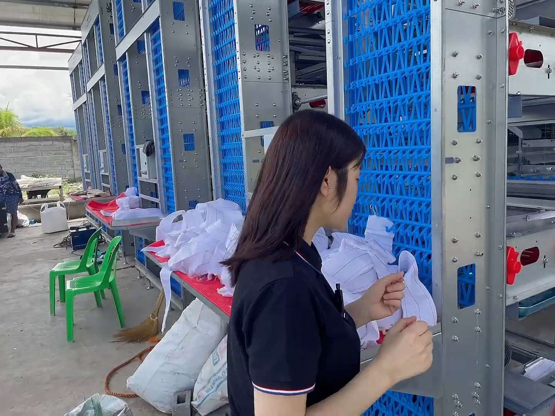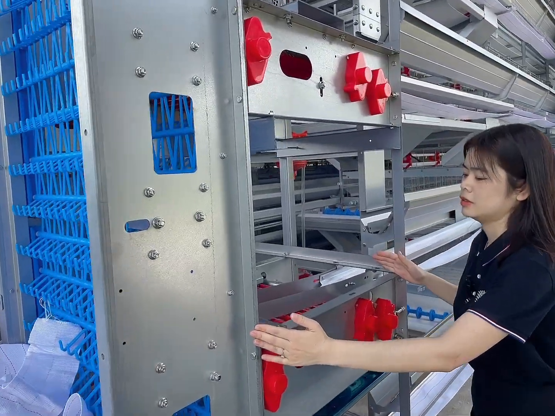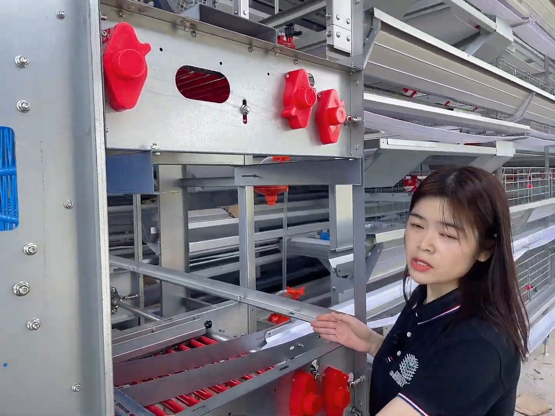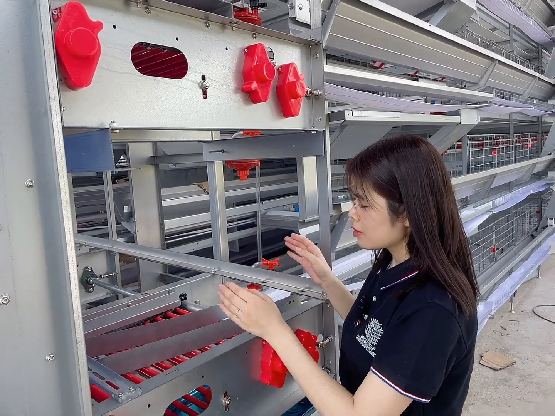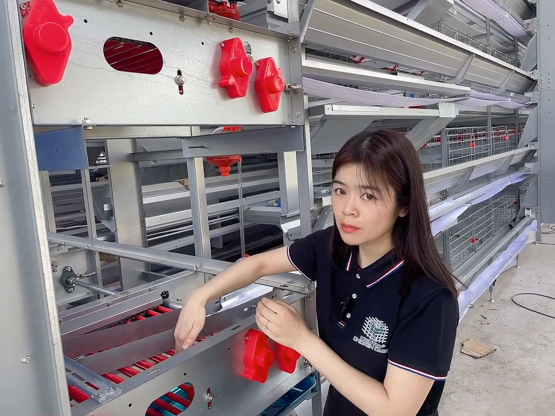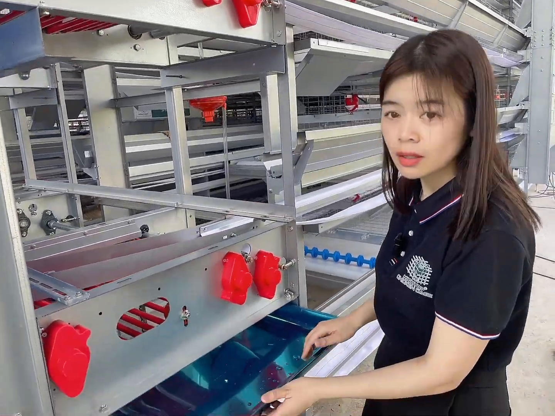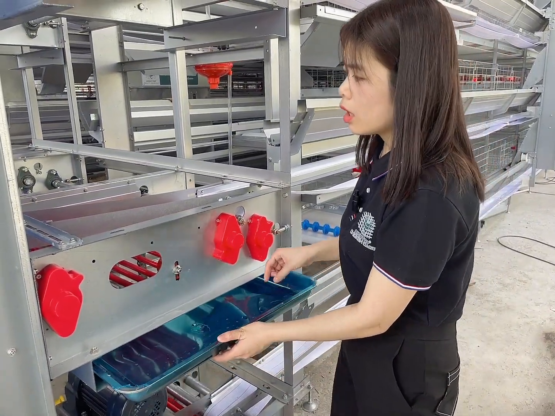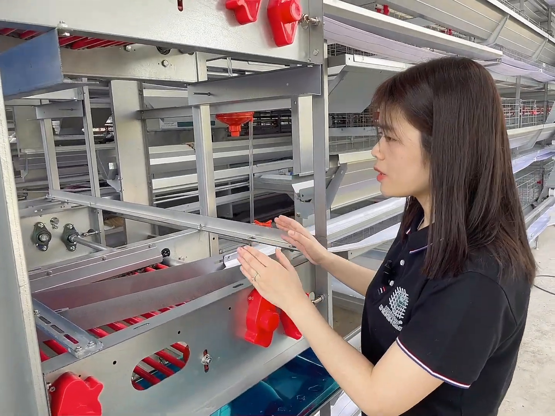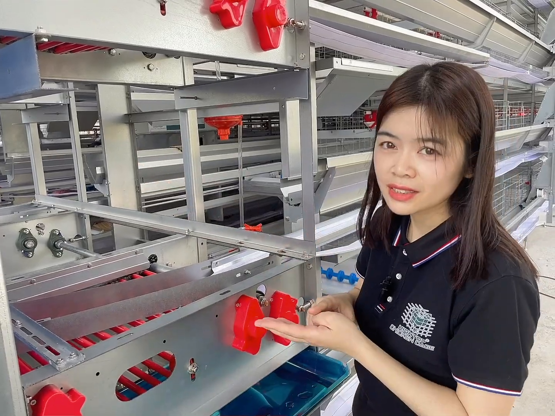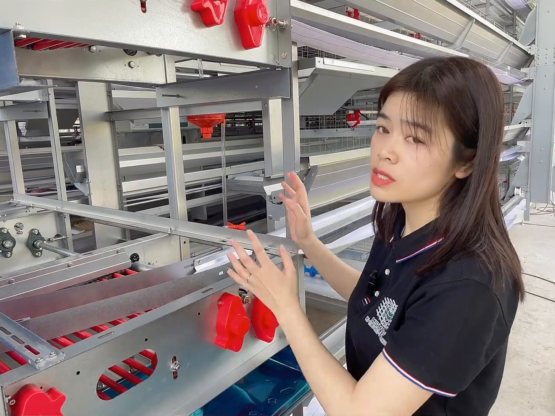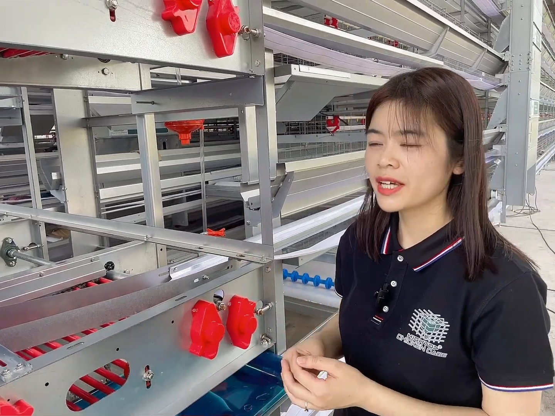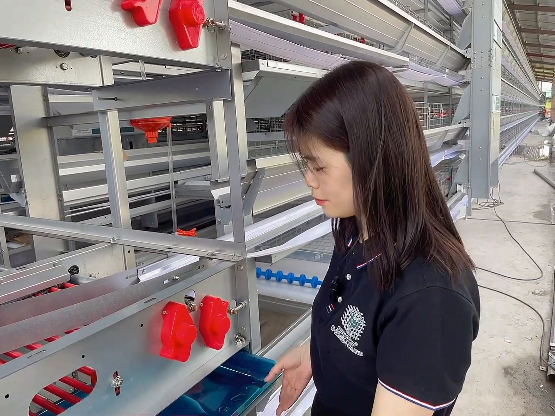And the second part, this device, we call it the soft chicken egg filtration device. Soft eggs will drop from the gap into the metal tray. So all eggs to the front part are clean and qualified. So it won't make the whole system dirty. So the farmers can get clean eggs and qualified eggs.